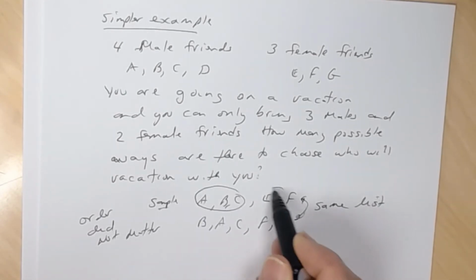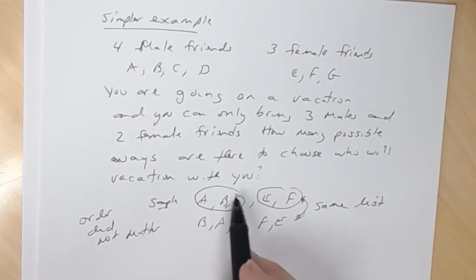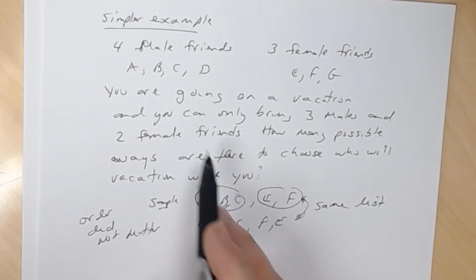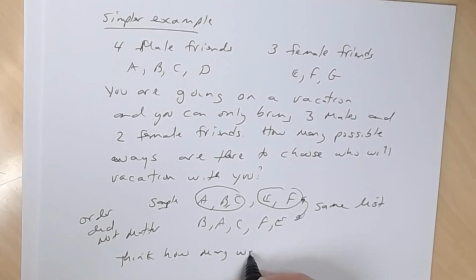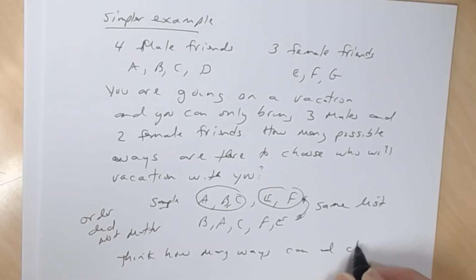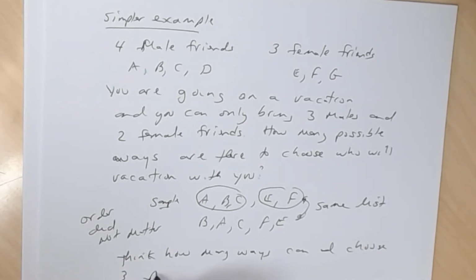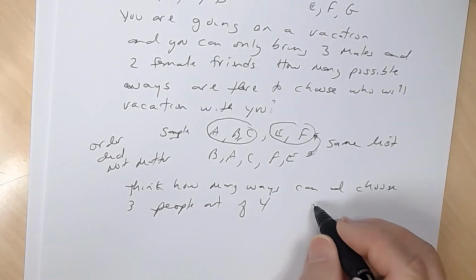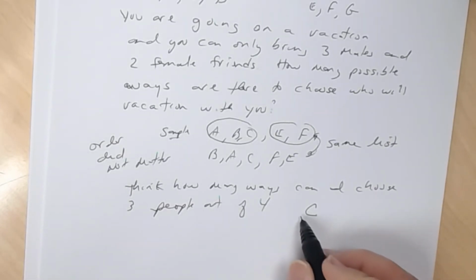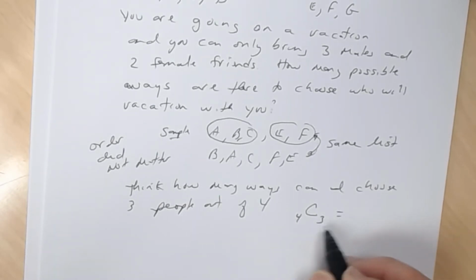All right. Now, here's the question though. Let's look at this part and then we'll look at this part. I have to figure out how many ways can I choose 3 people out of 4? Since order doesn't matter, you know that's a combination problem. Out of 4 male friends, I can choose 3, and if you use your calculator, you're going to get 4. So you can get 4 ways.